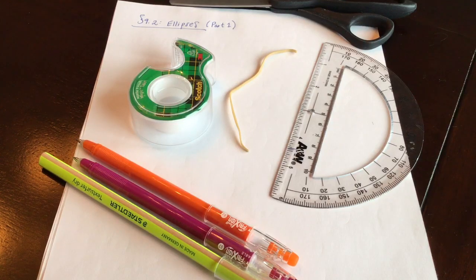All right, my friends, this is going to be a first video of two where we talk about ellipses. In this part one, we're going to show the derivation of the equation of an ellipse. And then in part two, we'll actually apply it to examples that'll be similar to what you'd see in your problem set and on any tests.